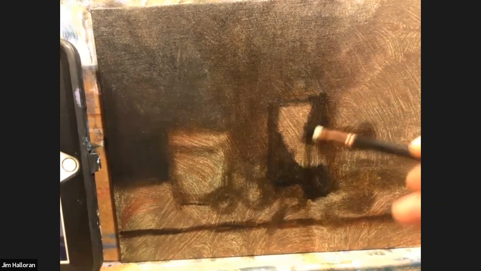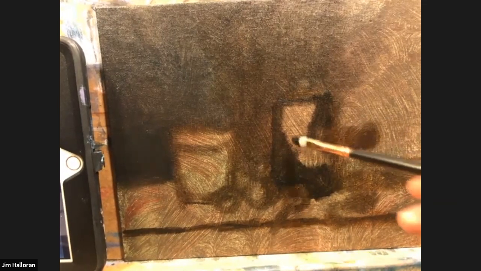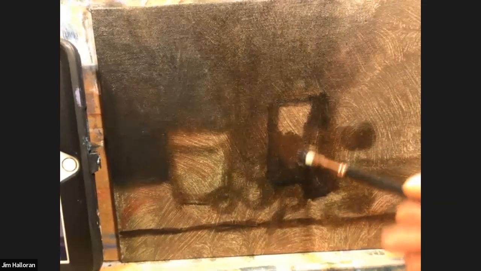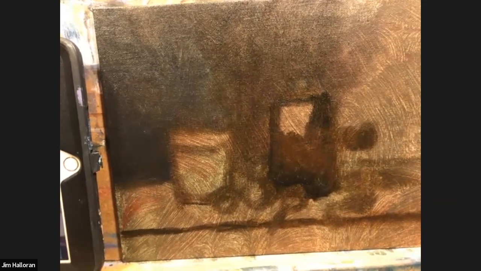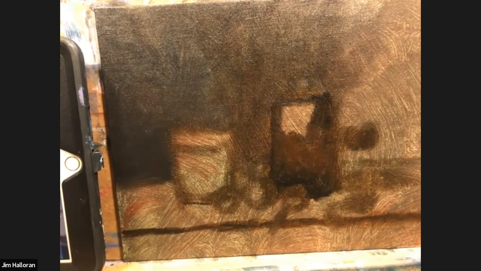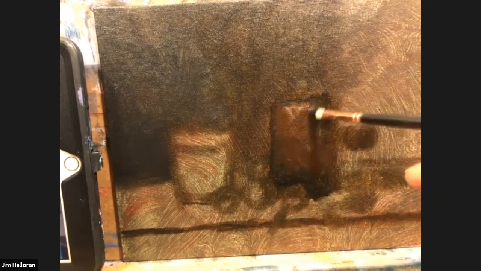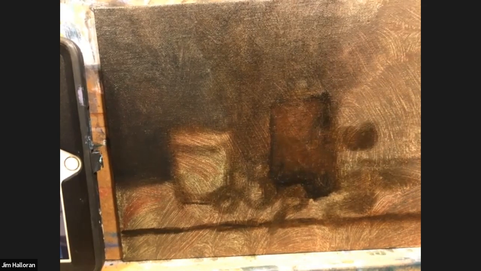You can see I'm just getting some of that dark in. I see it's pretty red, this object here. So I'm going to add some red in there. It's pretty fun. Now it's tempting to go right in and start getting out some of those highlights, but I'm going to wait.